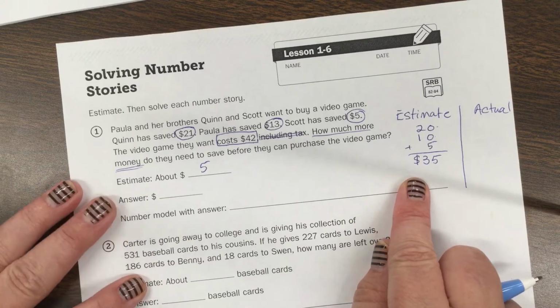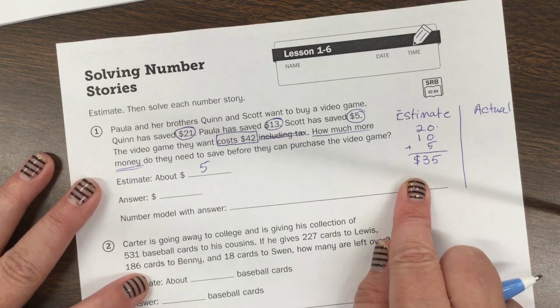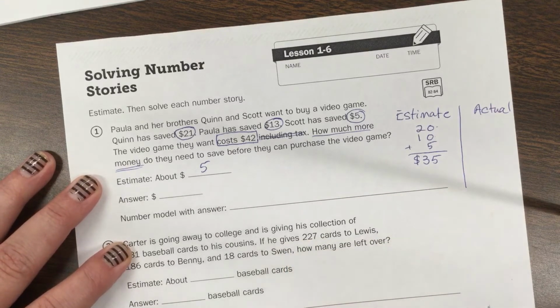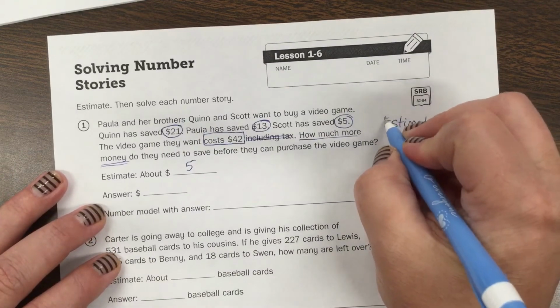We just look at it really quickly, and maybe you do this in the grocery store. I know I do this in the grocery store. I have a certain amount of money to spend, and I look and I'm like, that's about this much, that's about this much, and you just do a quick little estimate. That's a good skill to know how to do.